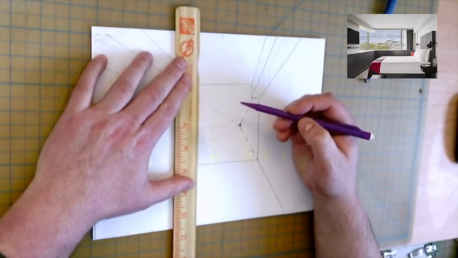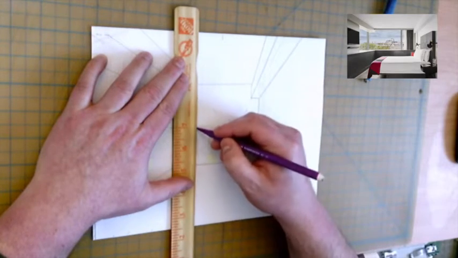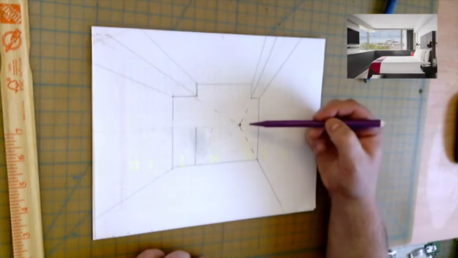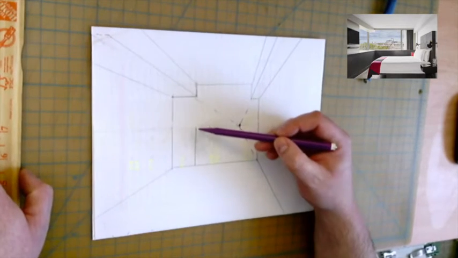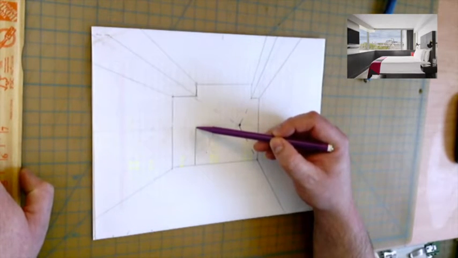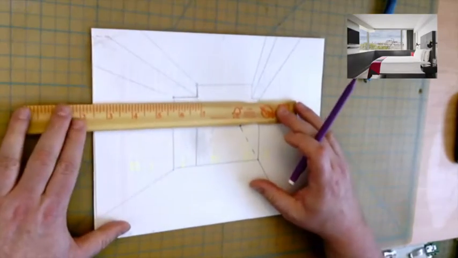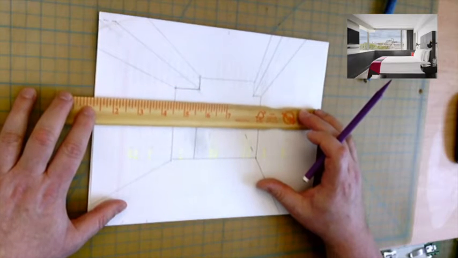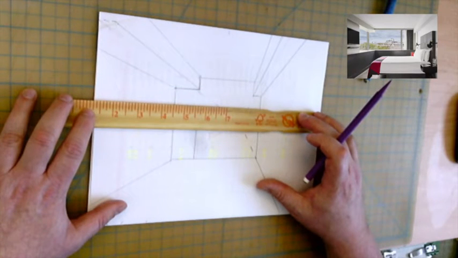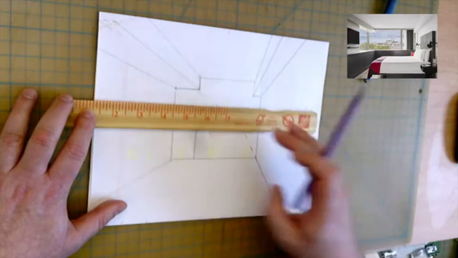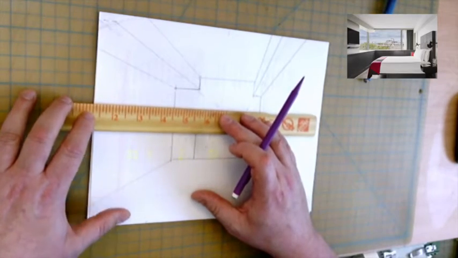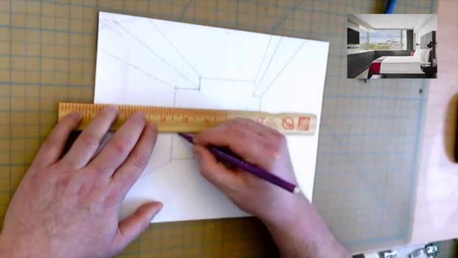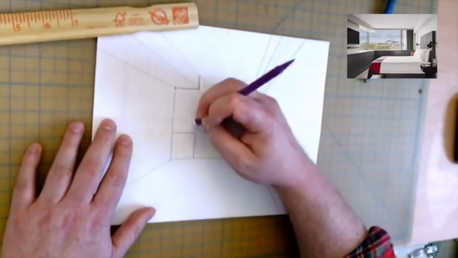So I'm going to line up my ruler with that shape that we just drew, that top shape. And we're going to make sure that the top of this cabinetry is actually below the horizon line. So remember, the horizon line goes straight through the vanishing point. We're going to make sure that ours is a little bit lower than that, because I can see that that's the case in our drawing. I'm actually going to move mine down quite a bit. So I'm going to make mine over here.